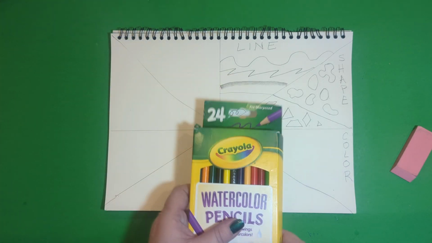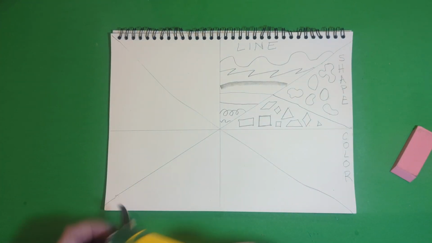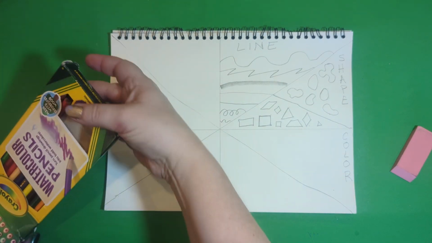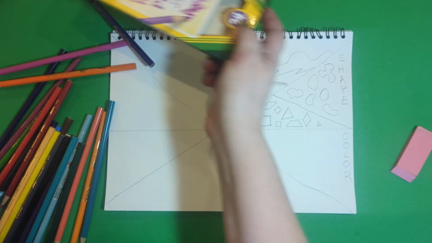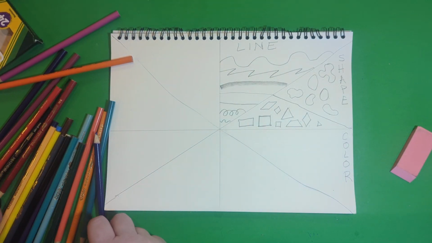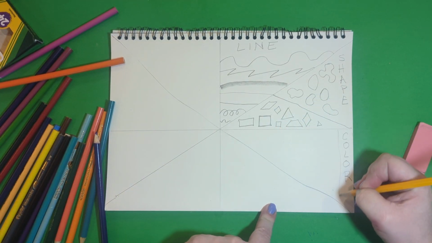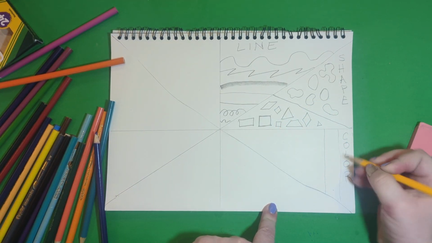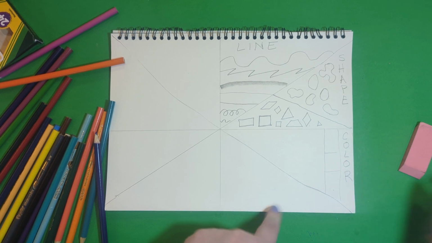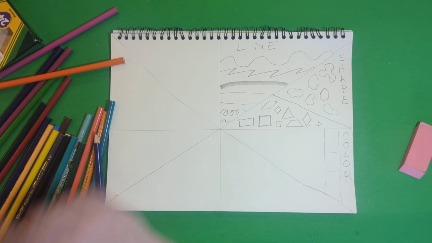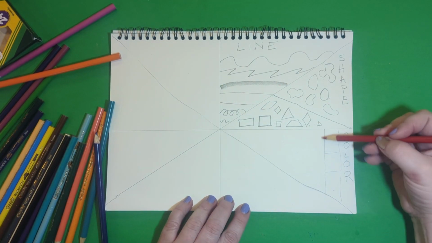We're going to take our watercolor pencils and just fill it in with colors. I'm going to make a little line here, so we can start with the primary colors, which are, is that red? That's an orangey red. We want more of a true red.